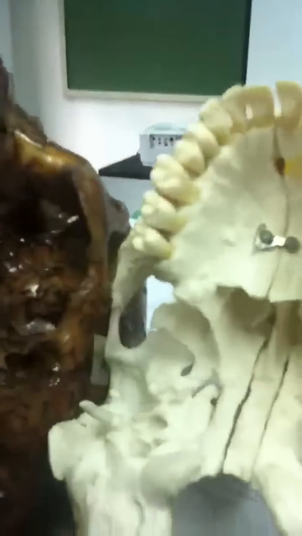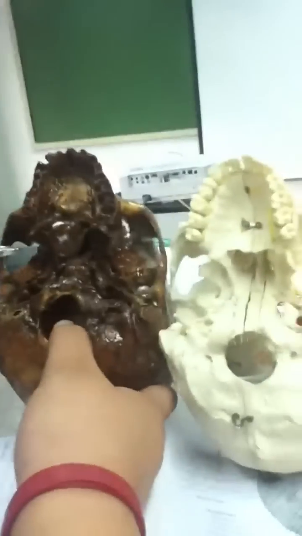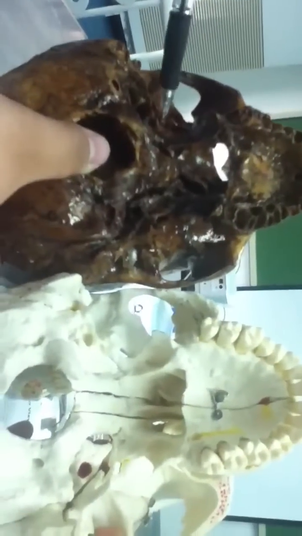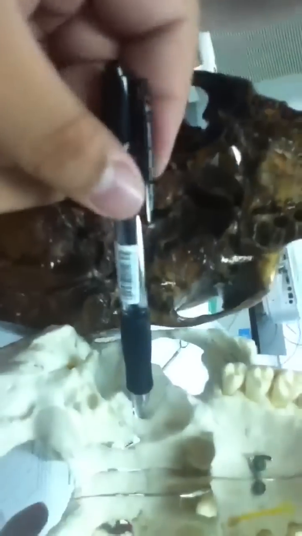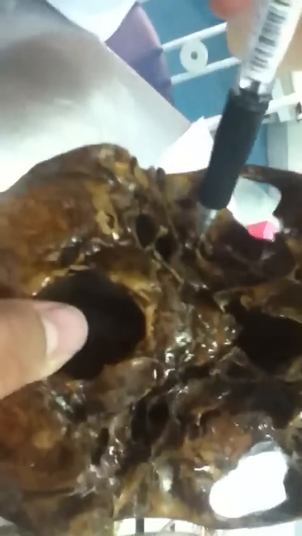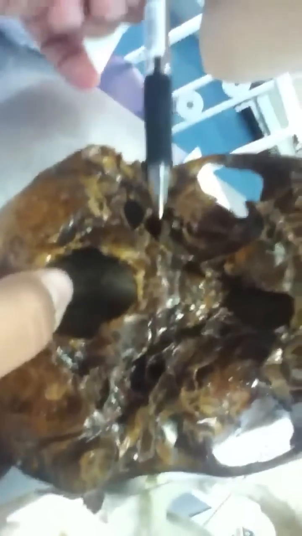Ganyan. So meron tayong greater wing, di ba? In the greater wing, we'll see the foramen ovale. And then we also have the foramen spinosum in the model. Ayun siya. Tapos, we have the pterygoid spine. So, yung spine, ito. Dito, ito siya. Ang gulo ba?